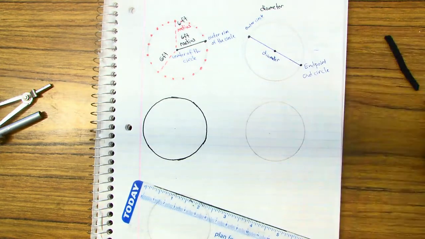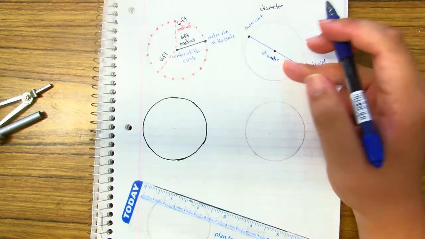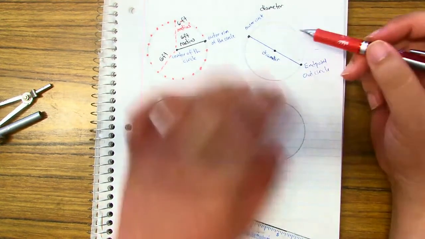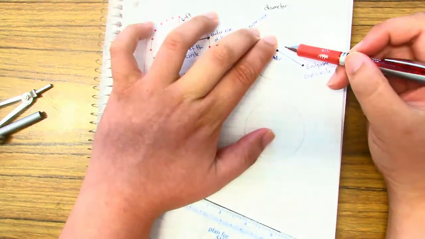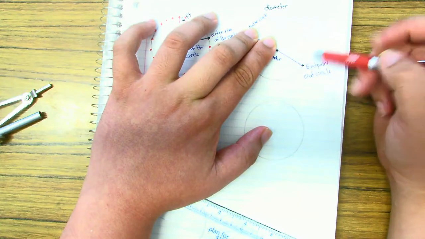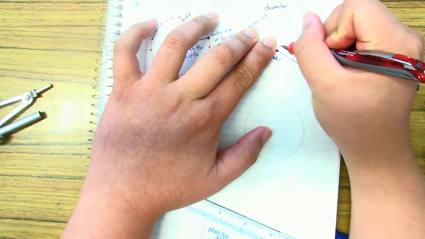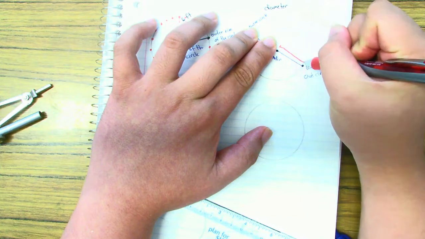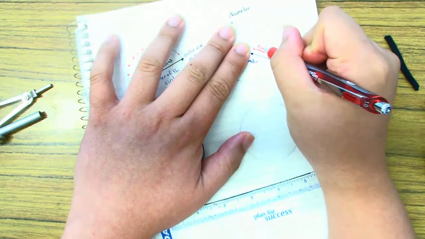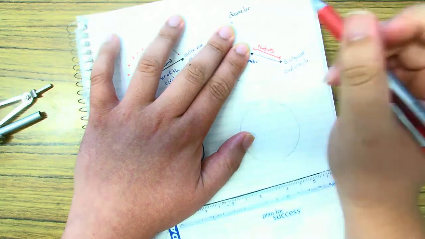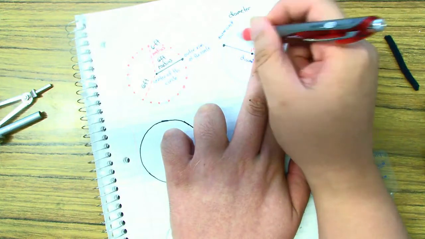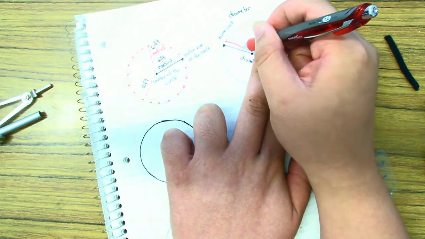Something about the diameter you should know is this. If you cover the other part of the diameter and measure from this point to the other endpoint, you can say one half of the diameter is called a radius, right? And the other half, since this is a straight line, will combine with the other part of the radius.